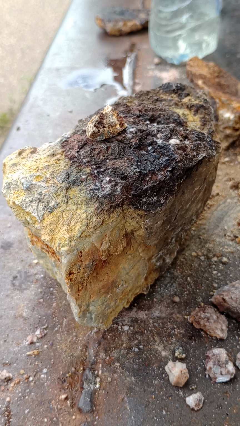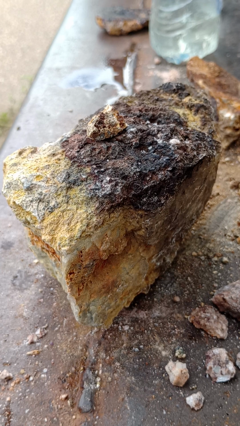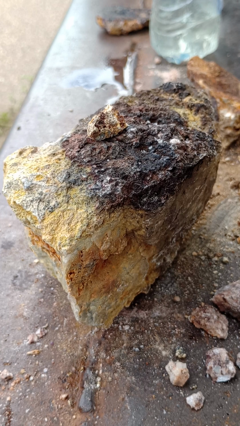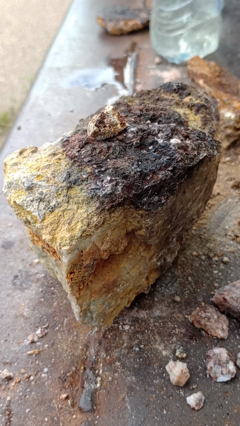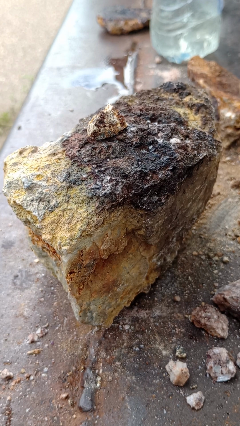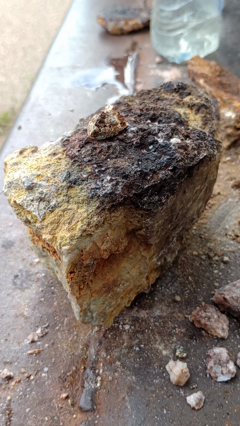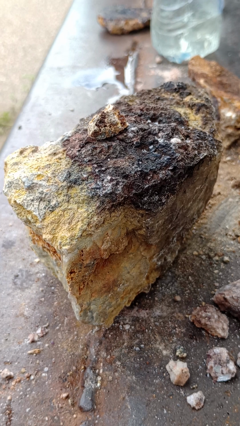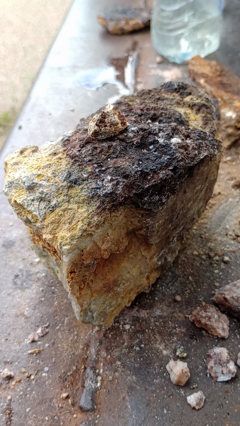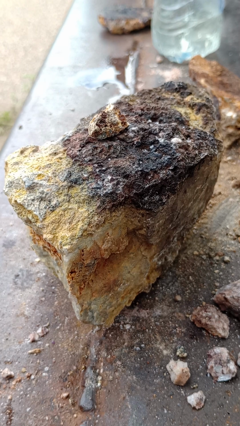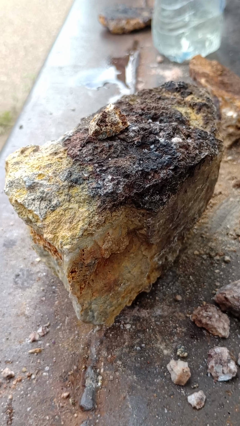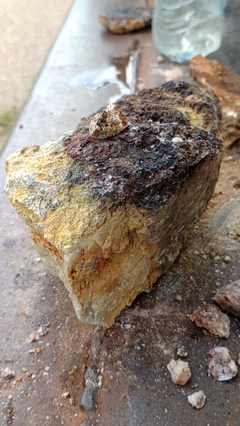Hold on. Where did my lighter go? Oh no, it fell down in there. Hold on. And I got it. Kind of. Hold on. And I got it. Yes. No, it fell into a crevice. Okay, I got it. There you go. Now we'll do the experiment.